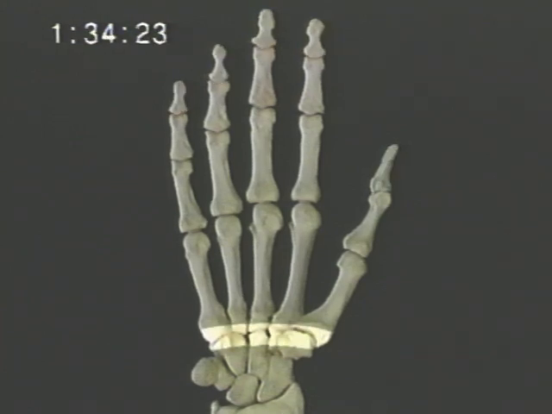The carpometacarpal joints, the MP joints of the fingers, the proximal IP joints, the distal IP joints. On the thumb, the MP joint and the IP joint.